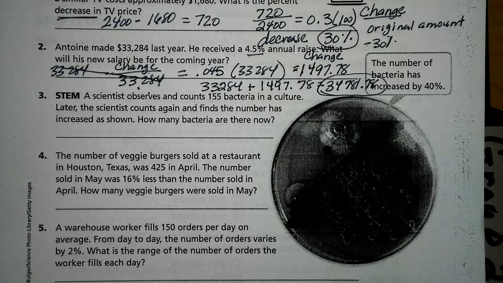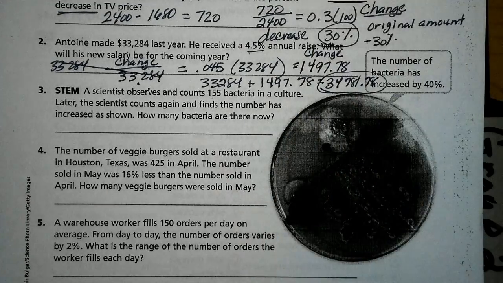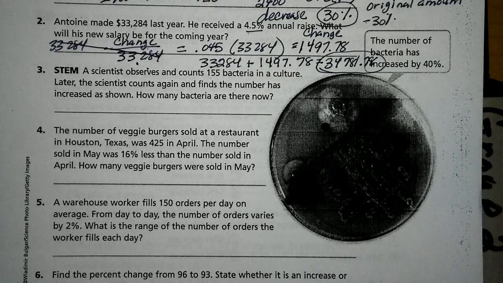Okay. Any questions on number 2? None? All right. Let's look at number 3. A scientist observes and counts 155 bacteria in the culture. Later, the scientist counts again and finds the number has increased as shown.